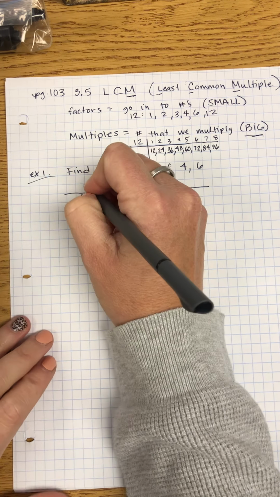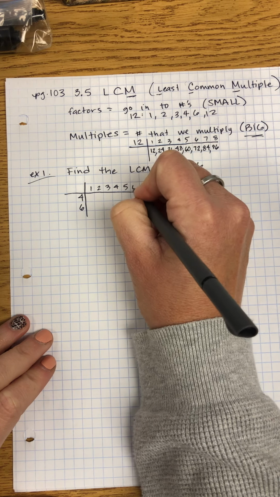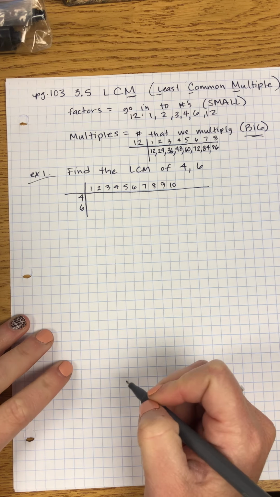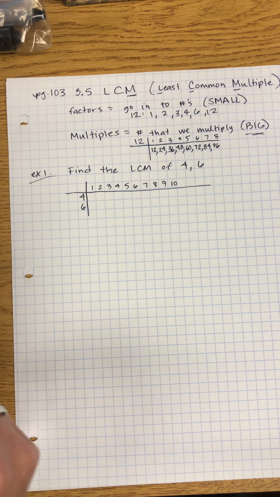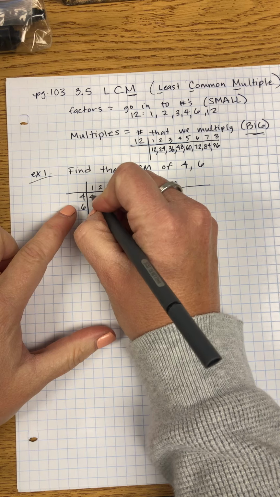So I'm going to go all the way to 10 and hope that we can find at least one common multiple. So now I have to think about the math. 4 times 1 is 4.